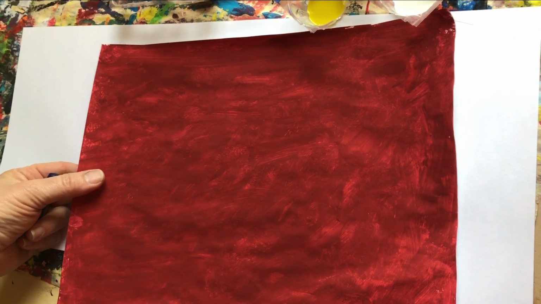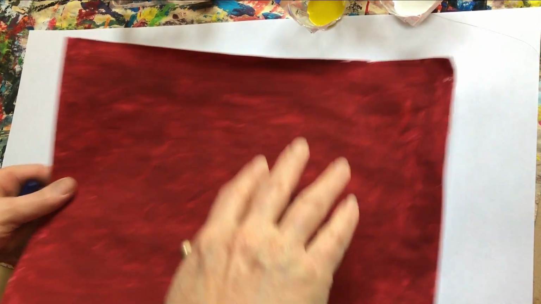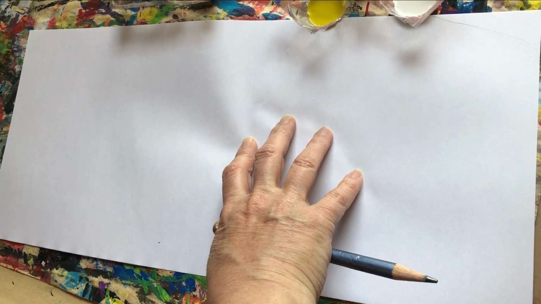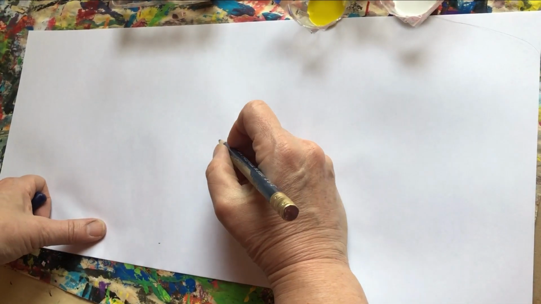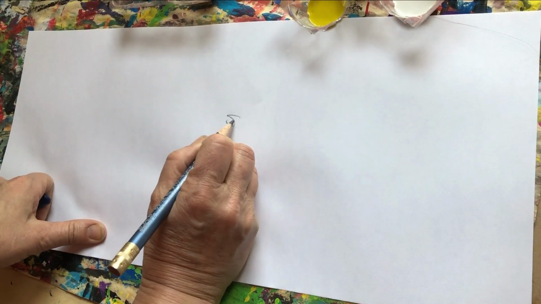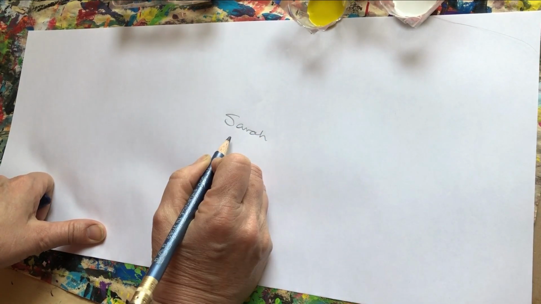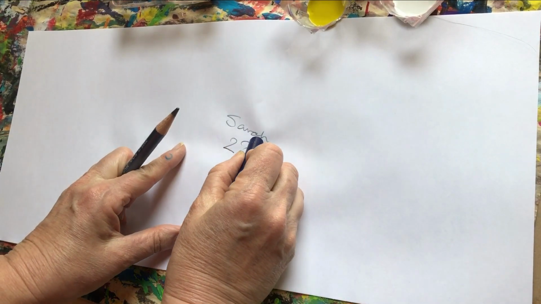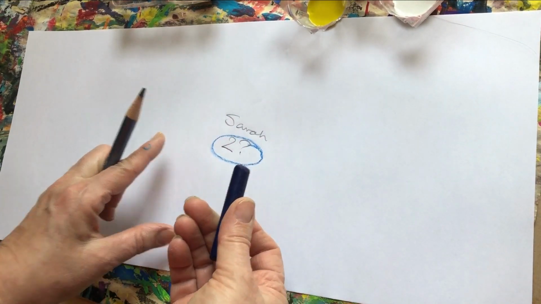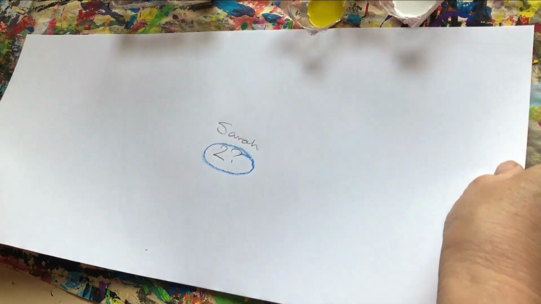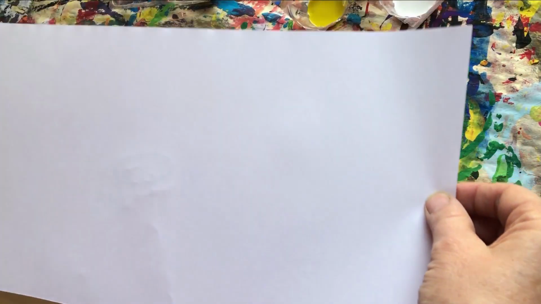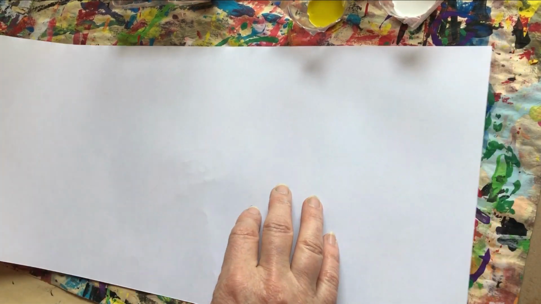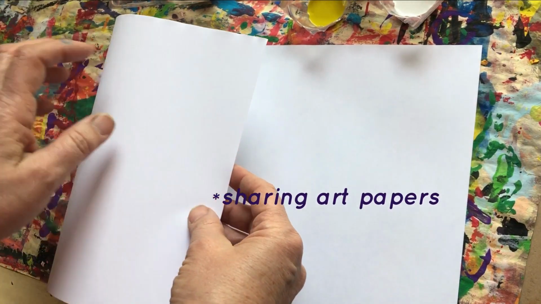Now that we've painted our background paper, we need to paint some other art papers for the shapes that we're going to cut out. But first, of course, we need to write our names and our code. Don't forget to put your table color somewhere. We are going to have an opportunity to paint 3 different sections. But if you don't paint all 3, that is okay because we will be sharing colors.